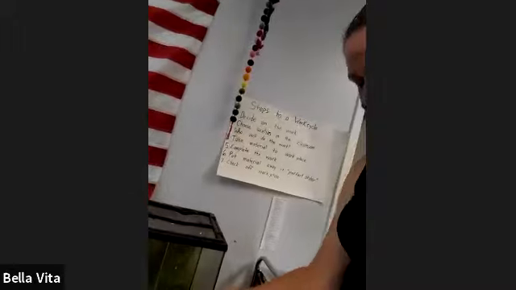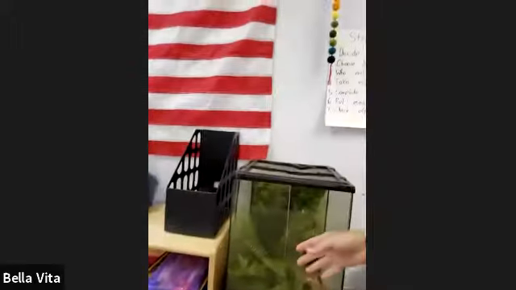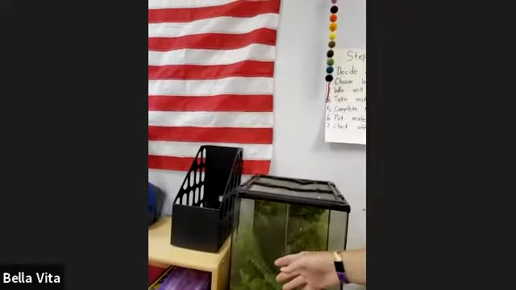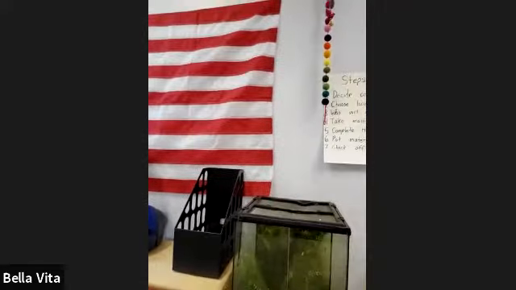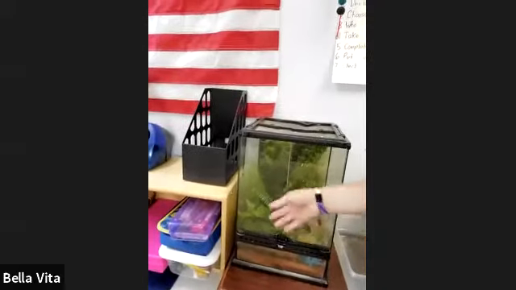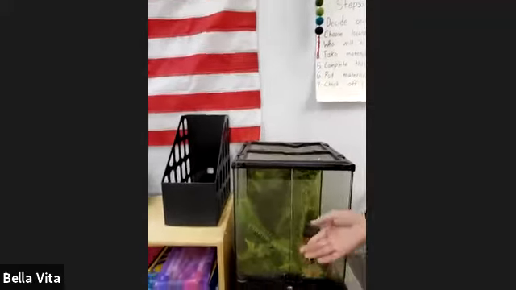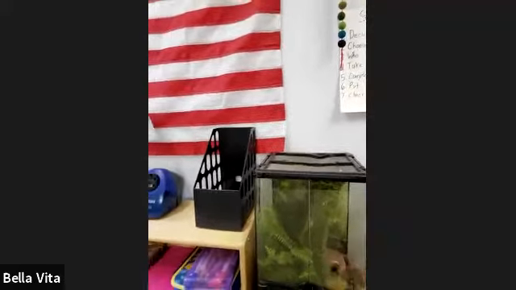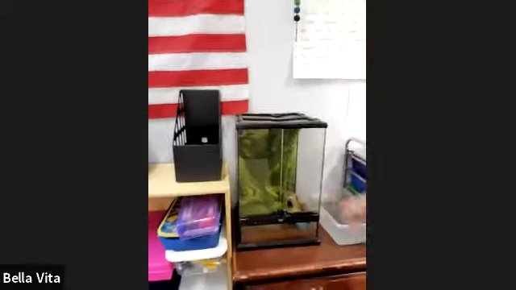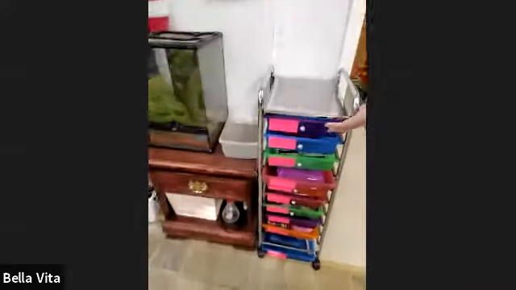Okay, so the gecko, we have two of them still. And this is just an extension of our science area, working on living and taking care of our environment and taking care of the animal. We try making it so that this is one of the jobs and that they're just taking responsibility for animals and making sure that they get water and food. And then beautiful pencil boxes, nicely labeled.